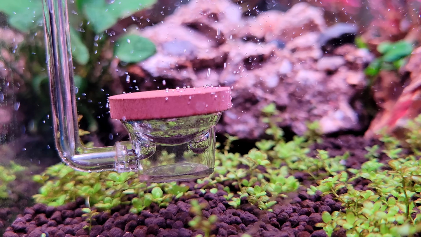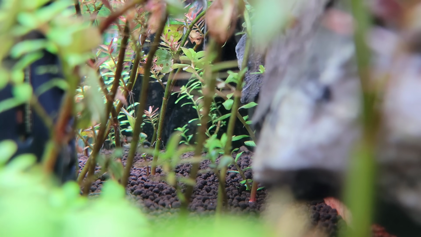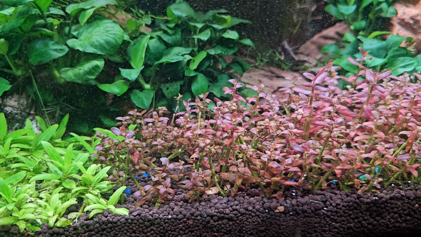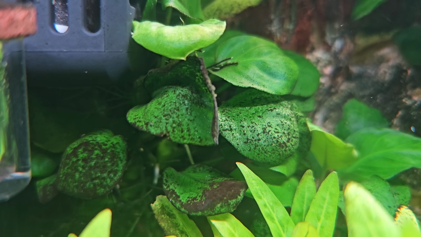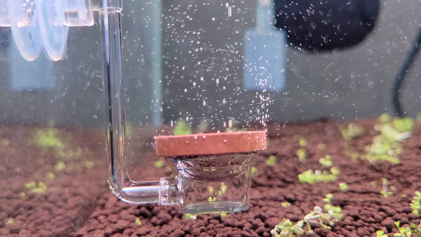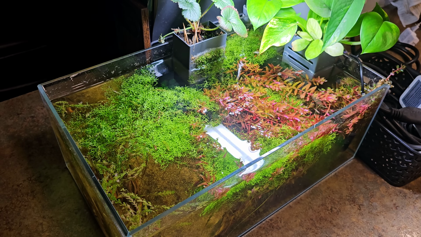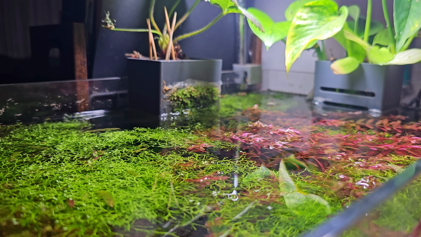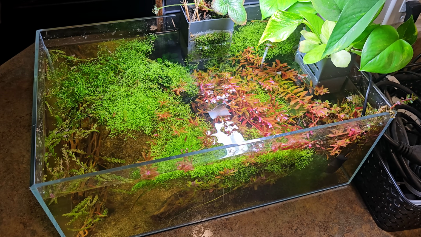This can be caused by inconsistent injection, poor circulation, or dead zones where CO2 doesn't reach. When that happens, plant growth slows or pauses. Those unused nutrients stay dissolved in the water, and BBA takes advantage of that window. It's important to know that CO2 does not need to be high. It needs to be consistent. That's why low-tech tanks without injected CO2 can still run clean without any BBA. Once CO2 stability improves, plants resume growth, nutrients get used, and BBA loses its advantage.